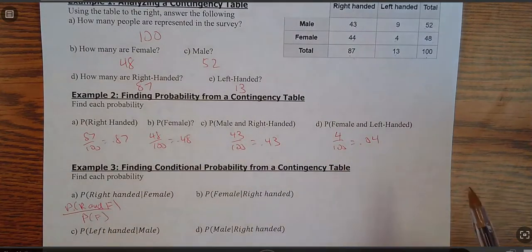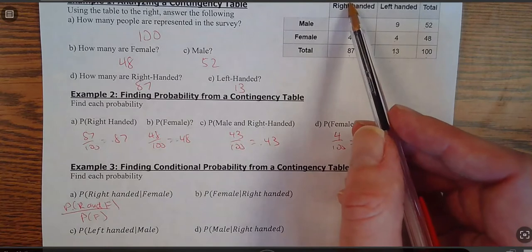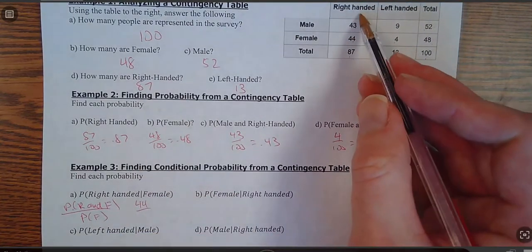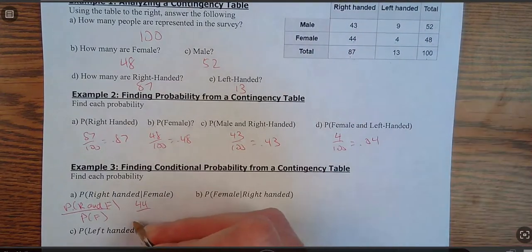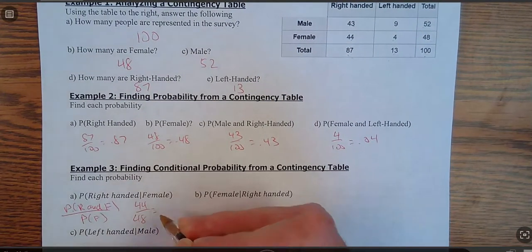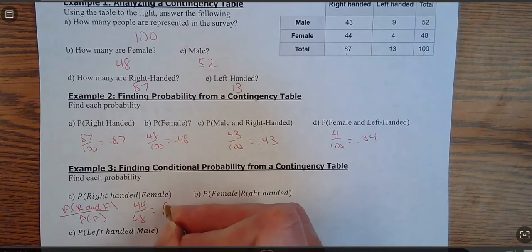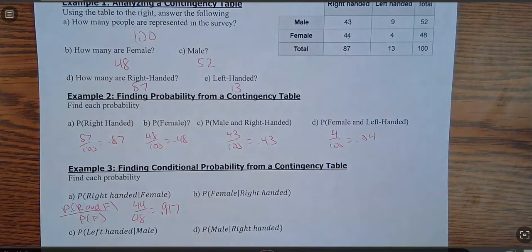So right-handed and female. So right-handed female is 44. Now that's out of all the females, which is 48. So 44 of the 48 females are right-handed, so that's 0.917.